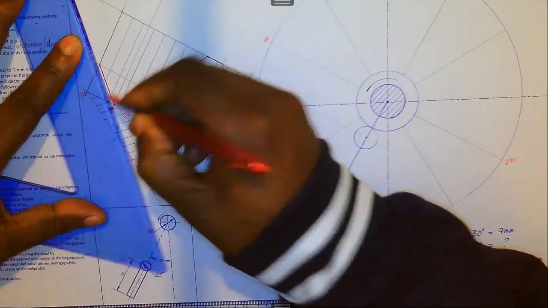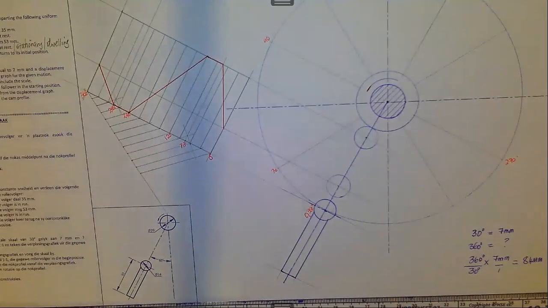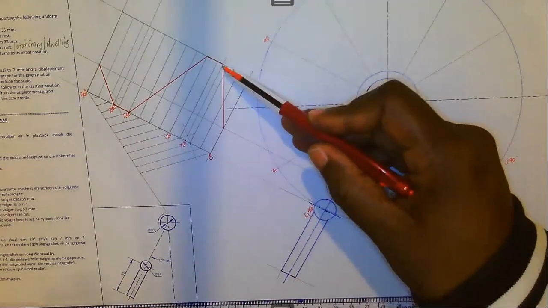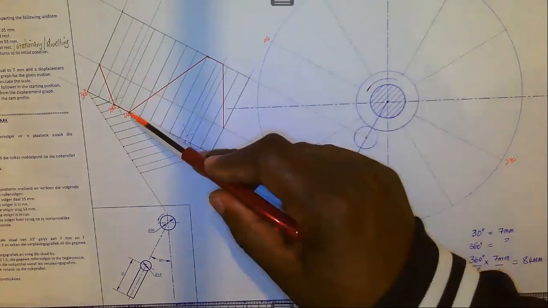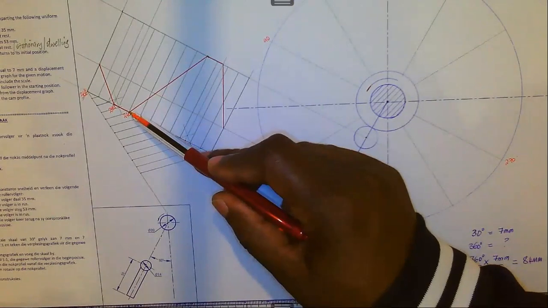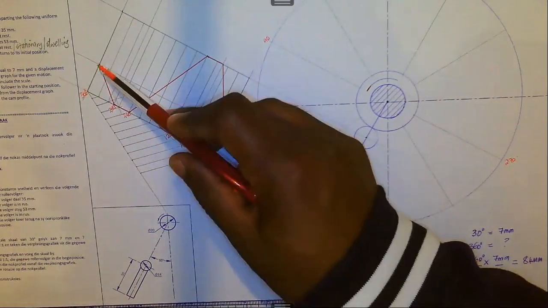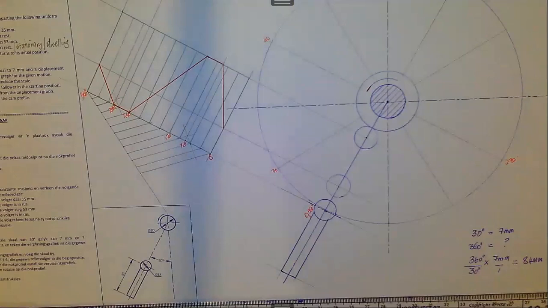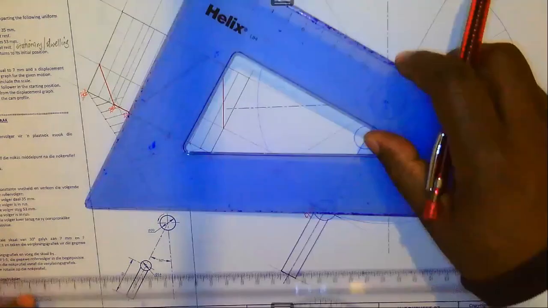There you go. Right, so that is the nature of our displacement graph. It falls, dwells, rises all the way to the maximum displacement, dwells, then comes back to the original position, which is that. Now you can label the displacement graph.